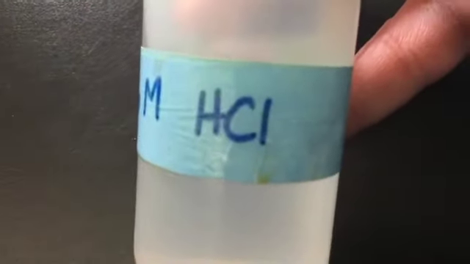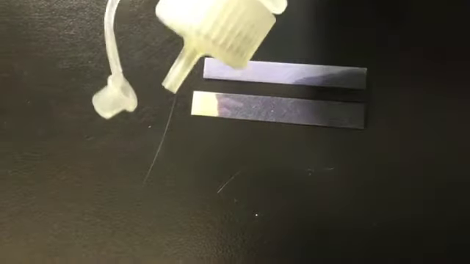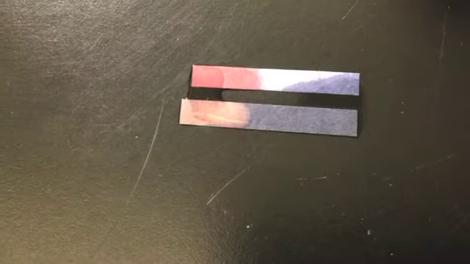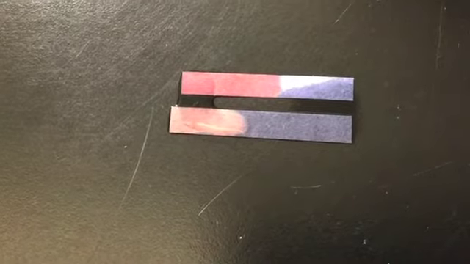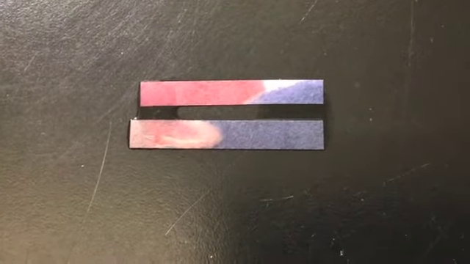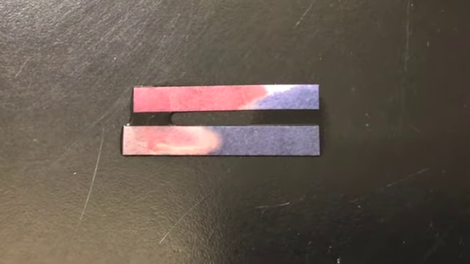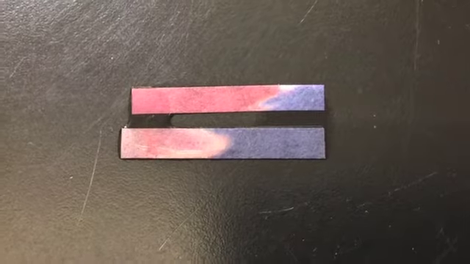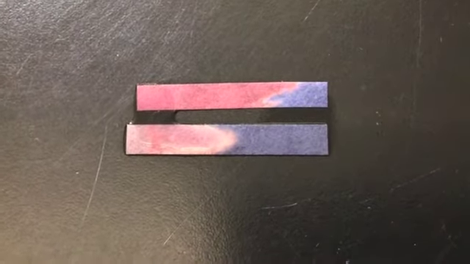Now I'm going to do the same thing with an acid. In this case, 6 molar hydrochloric acid. I'll place this at the other end. The acid causes the pink litmus paper to return to its normal color, and it causes the blue litmus paper to become a darker red. In this way, you can know whether something has reached into the base range or the acid range.